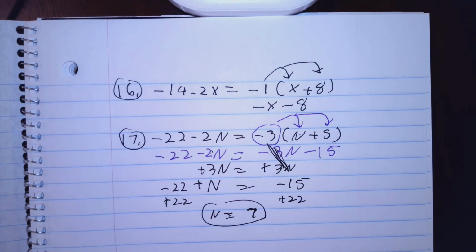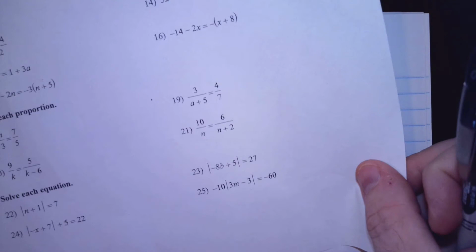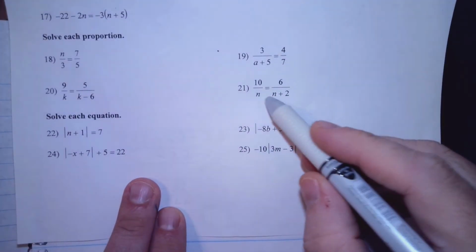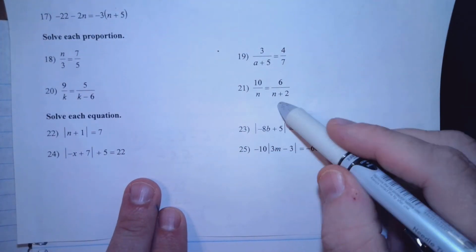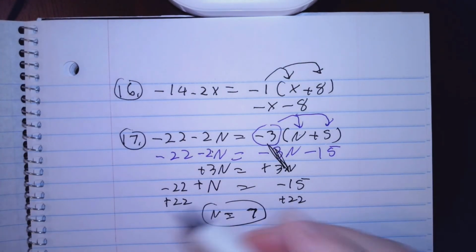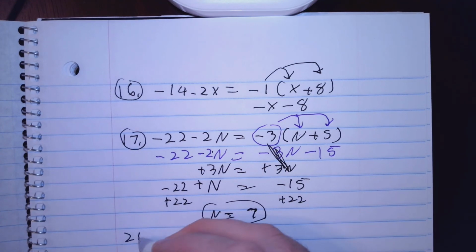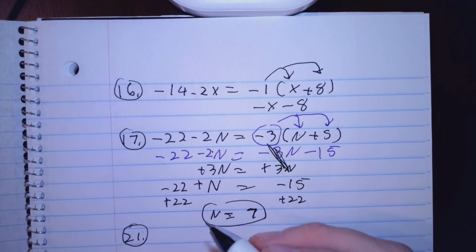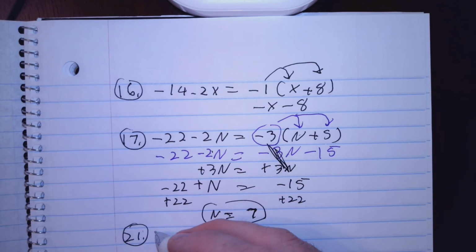We're going to move to our proportions. Let's go ahead and look at 21 to see if we can do 21. 21 looks a little hard, so let's see if we can do it. 21. Of course, this is cross multiplication. That's all it is.